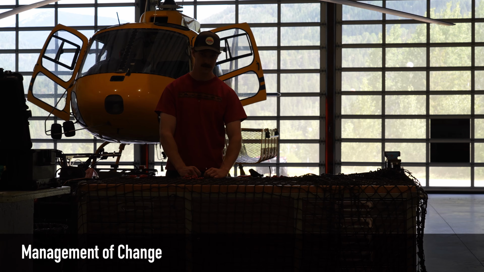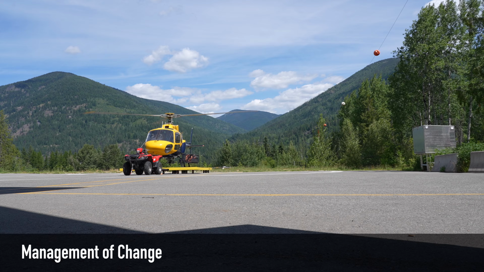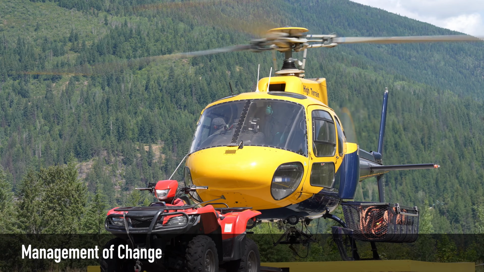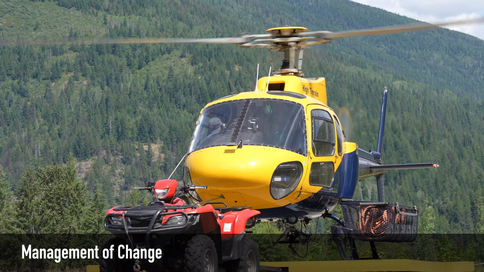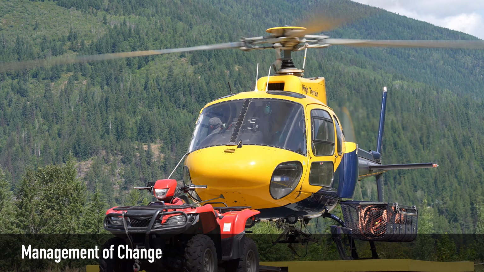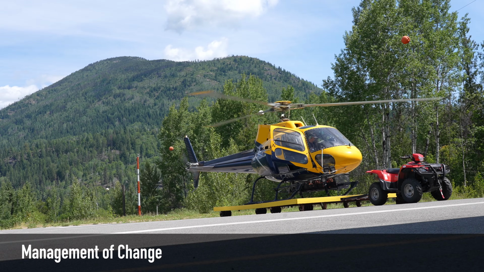Another example is changing the type of access equipment that may be used. For example, changing side-by-sides or ATV brands or just configuration. What type of training is going to be required? Are there new hazards? Is this going to affect the way that we get our equipment to and from the worksite? There are all kinds of things to consider.